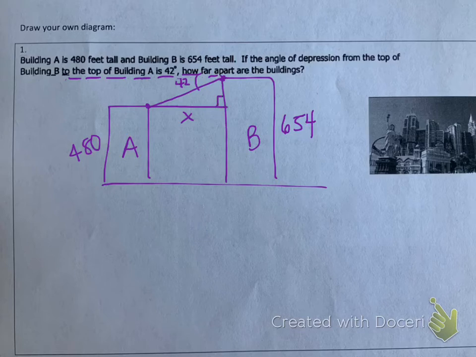Notice that this creates a right triangle. And I also know in this right triangle a couple other things. I'm going to highlight the right triangle that I'm talking about here. This right triangle right here. There's a couple things that I know. So I'm going to redraw that outside of the picture. First of all, I know that I'm trying to find the horizontal side because that's how far apart the buildings are. Second, I do know one of the angles in this picture.